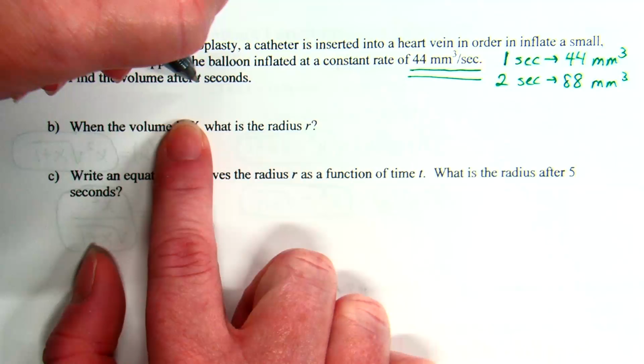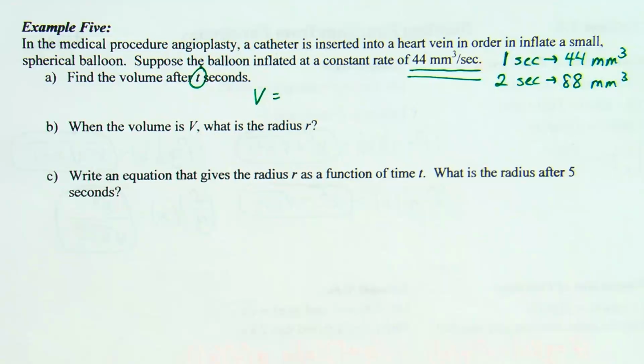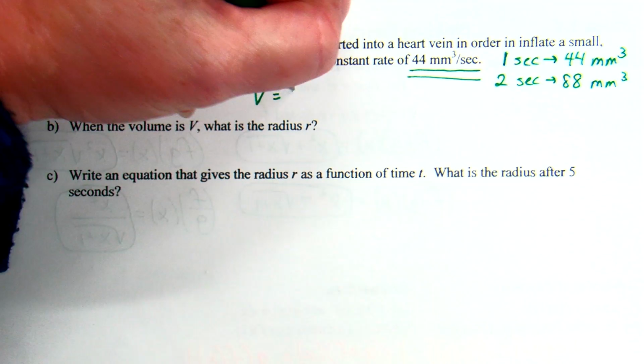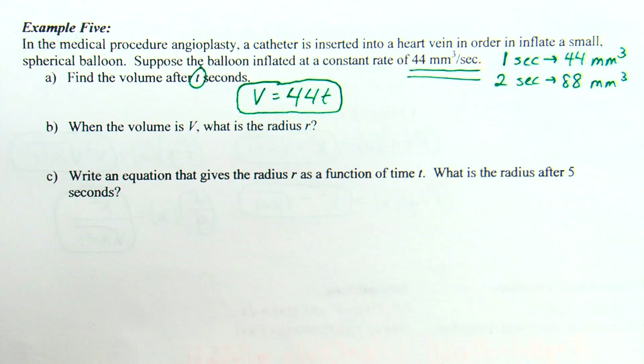Now, the question we want over here is after t seconds. After 1 second it was 44 cubic millimeters. After 2 seconds it's 88 cubic millimeters. We could talk 3 seconds, we could talk 4 seconds. But how am I going to get t seconds, some unknown value? 44t, right? Because it's 44 times however many seconds. Did you see that connection? So V equals 44t. In order to find the volume, it'll be 44 times however many seconds. Hold on to that because we'll use that later.